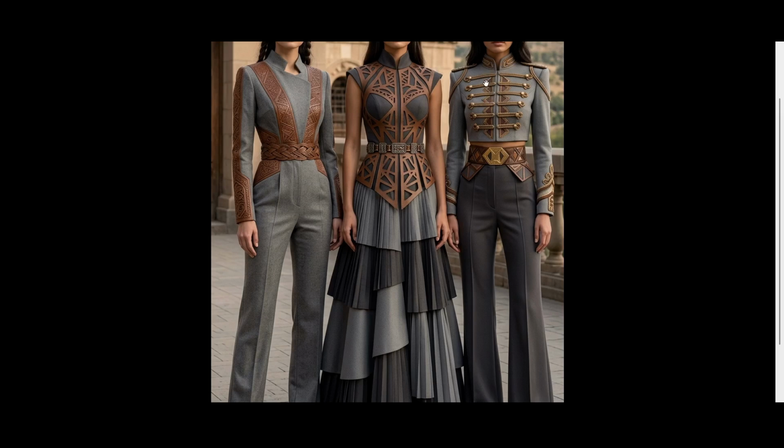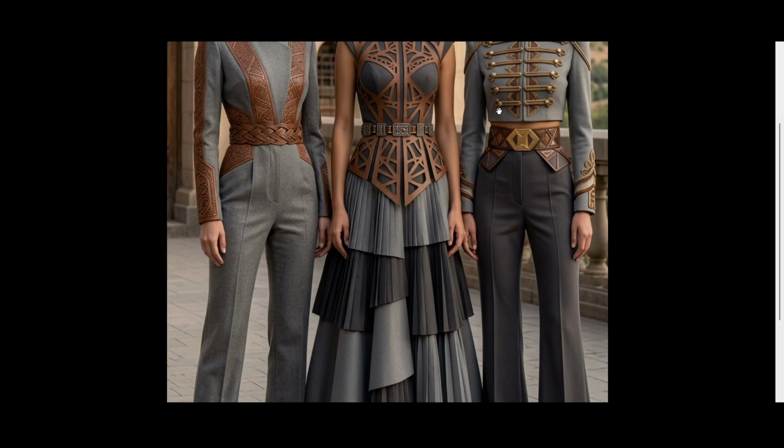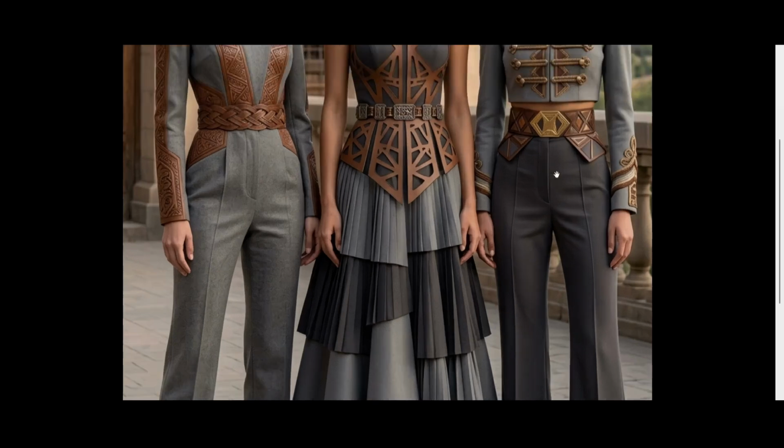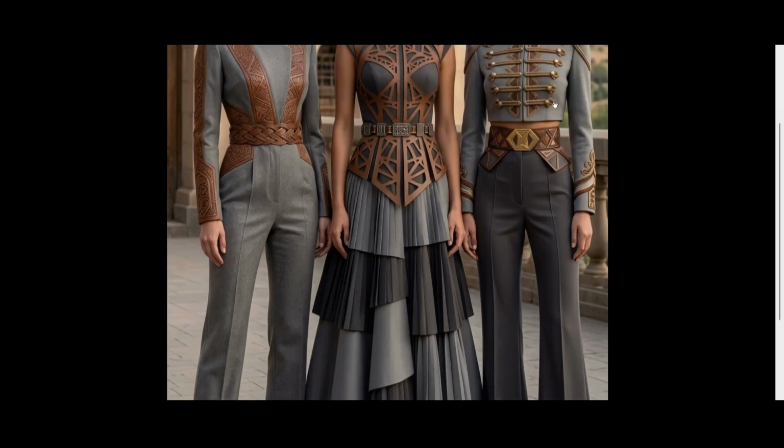And here you have the decorative gold braided loops on the chest area of this cropped jacket, with knot fastenings, embellished with metallic buttons, and it's reminiscent of ceremonial military uniforms.